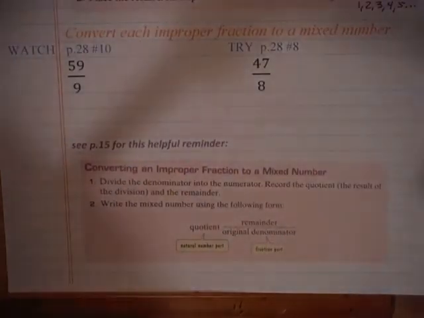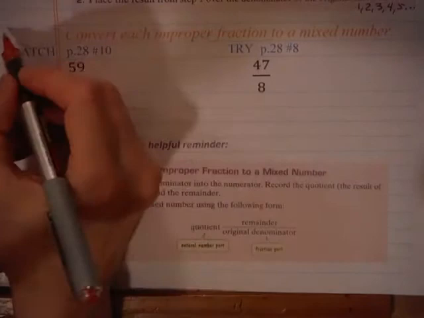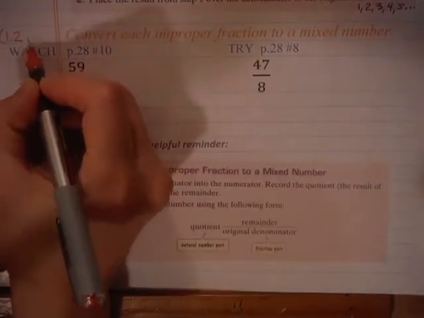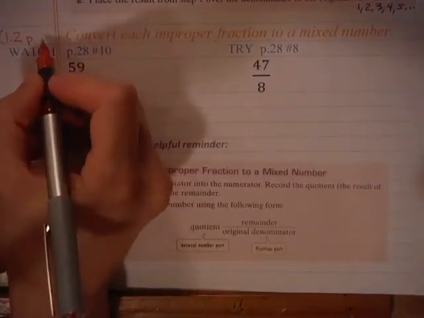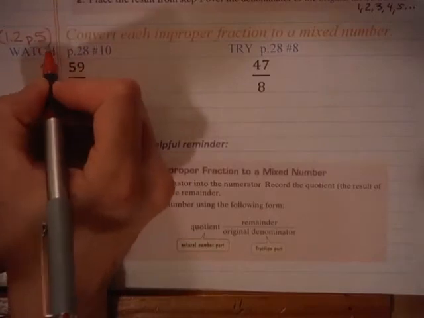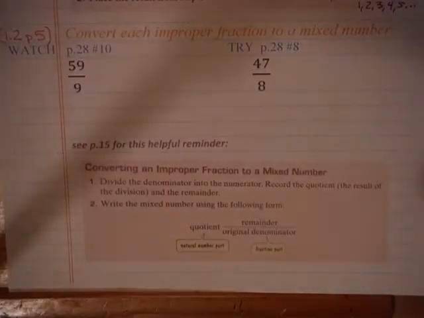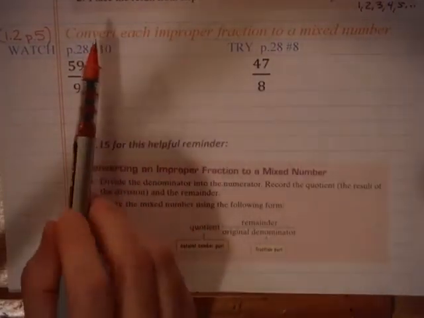Okay, we're here at the bottom of page 1 in section 1.2, so I'll just make a note of that for those of you that are skipping around through the videos trying to figure out where we are. 1.2, the bottom of page 5.